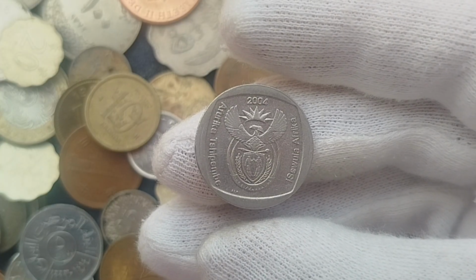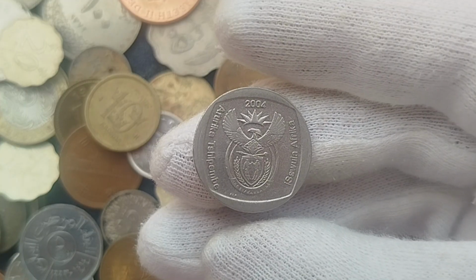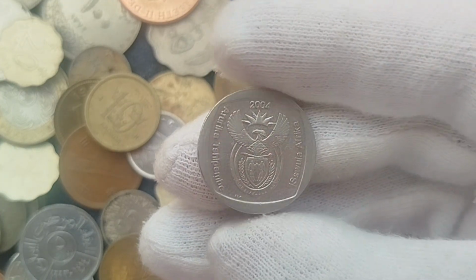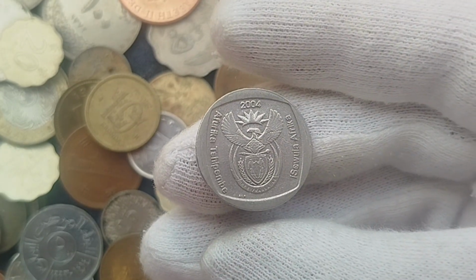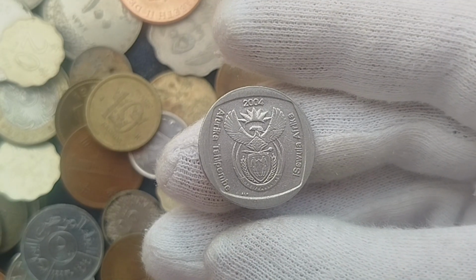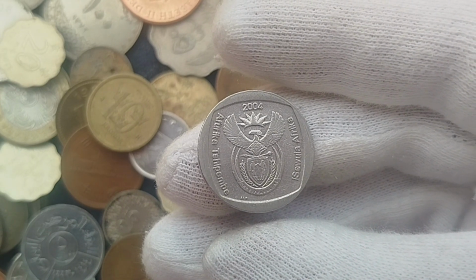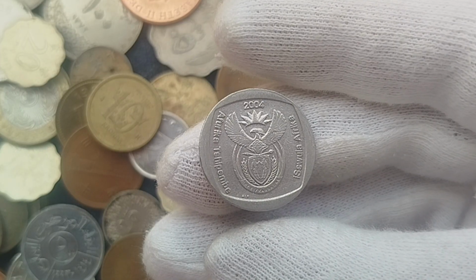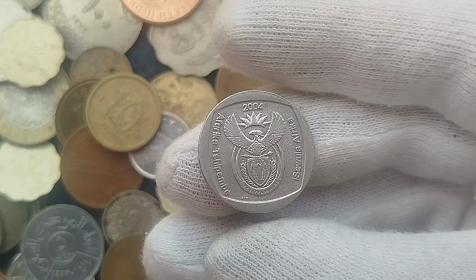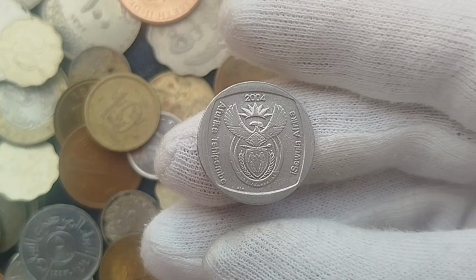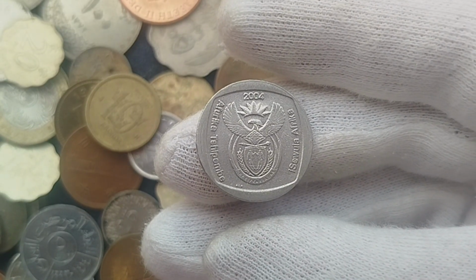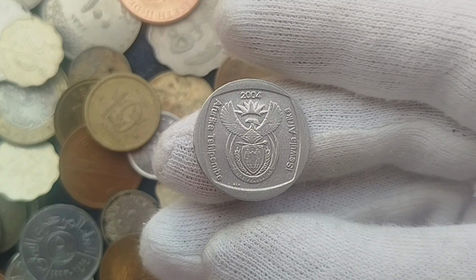Circulation and usage. The 2 Rand coin plays a significant role in everyday financial transactions across South Africa. It is commonly used for public transportation, vending machines, small purchases, and in change given during larger payments. Its value is practical and relevant in the day-to-day lives of South Africans, providing a necessary denomination between the 1 Rand and 5 Rand coins.